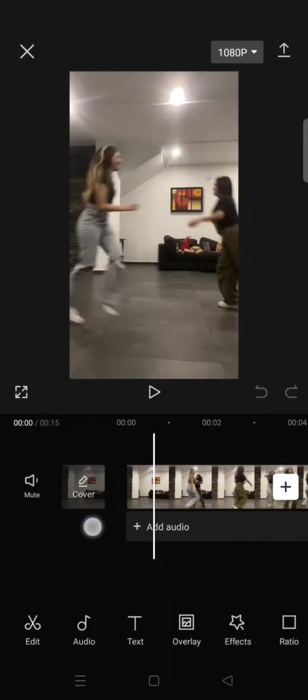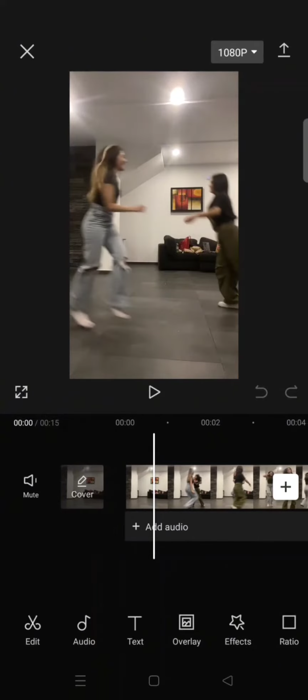In this video, I'm gonna show you how to extract and edit the audio of your video in CapCut. So let's say that you have a video with music or audio on it, but you just want to edit the audio. So what you need to do is just extract the audio first.